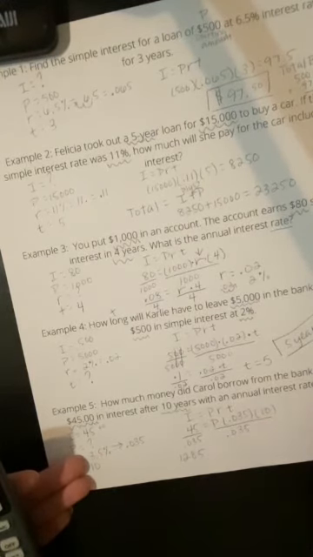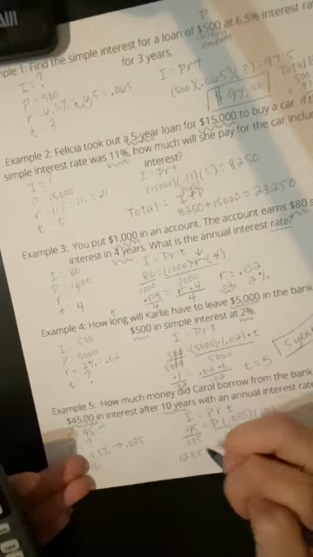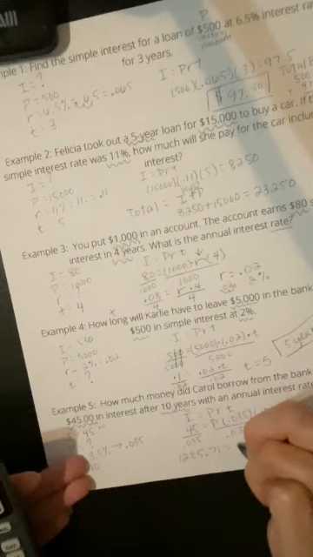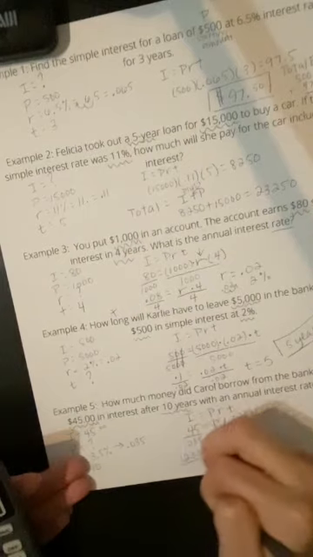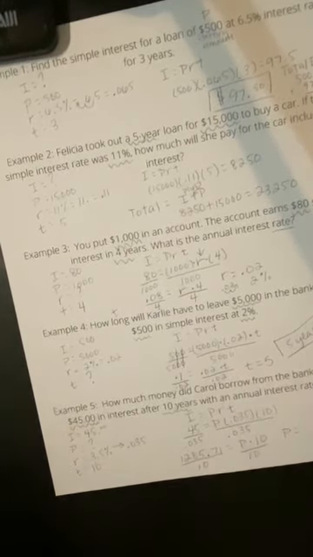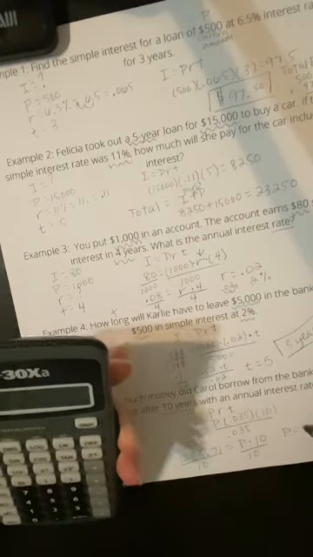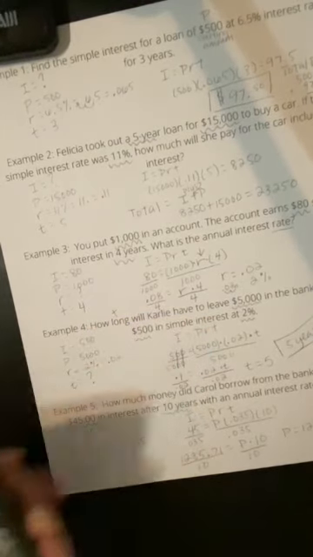And I'm going to round to the nearest hundredth, so 0.71. Okay, next I need to divide by 10, divide by 10. So my principal was 128.57.